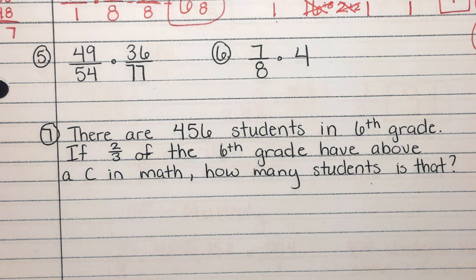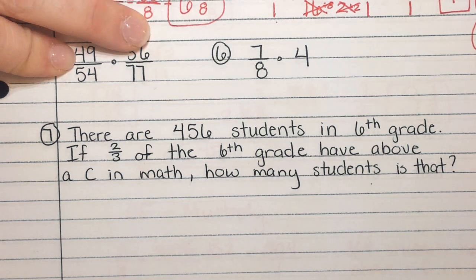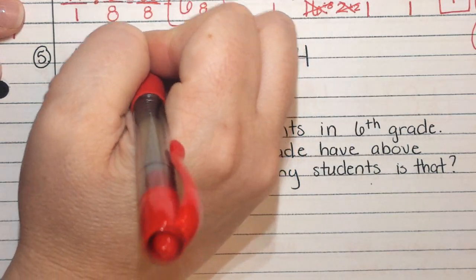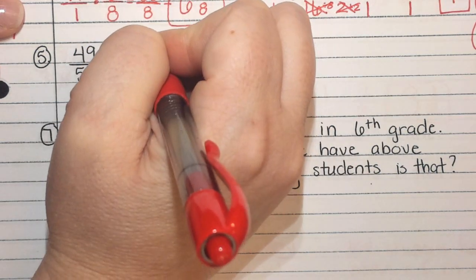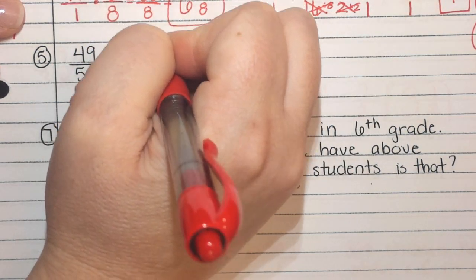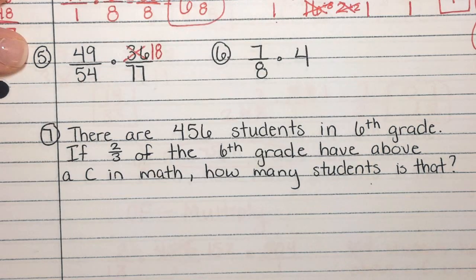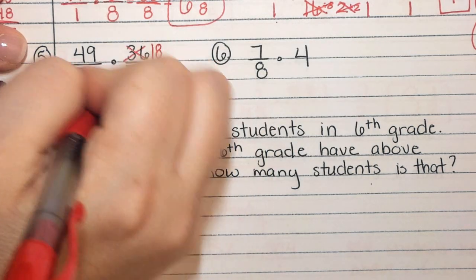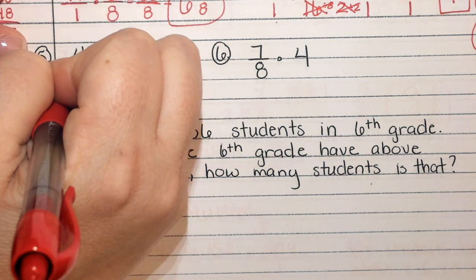Remember, we can simplify by anything as long as it goes into the top and bottom. Kelsey, what do you see? 36 and 54. What number would you like to simplify those with? 2. Those are even numbers, right? So I can divide them by 2. So 36 divided by 2 is going to give me 18. 54 divided by 2 is going to give me 27.